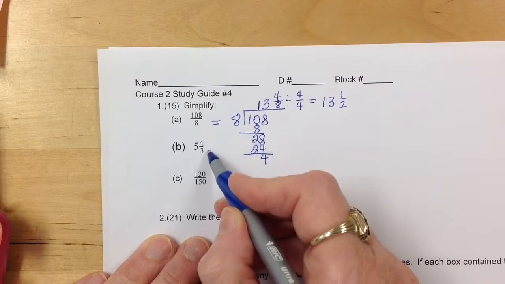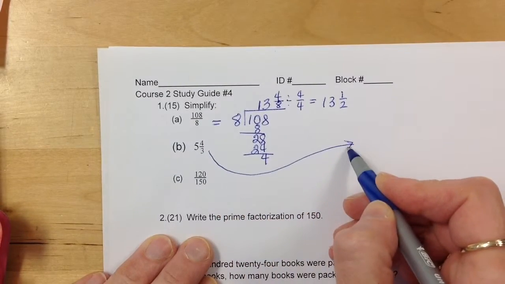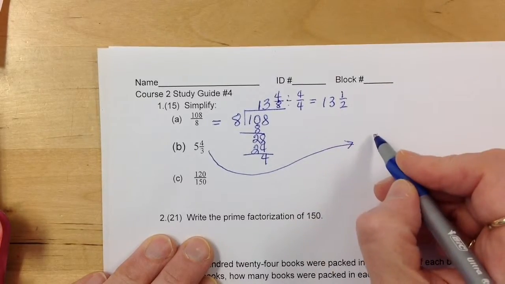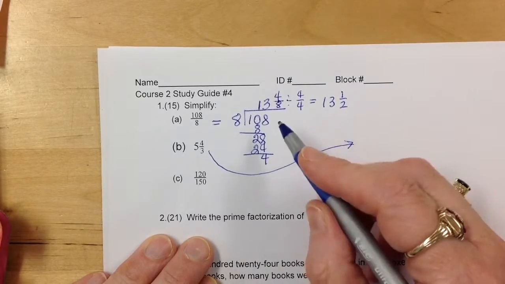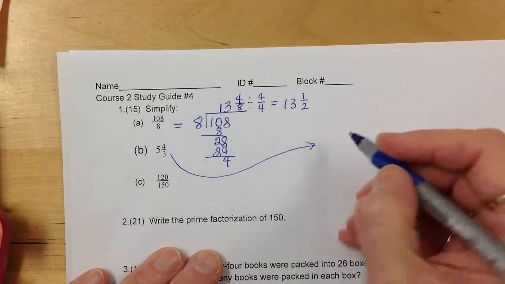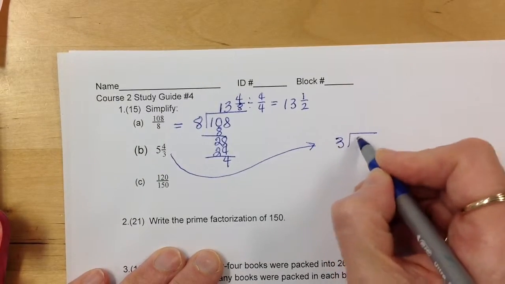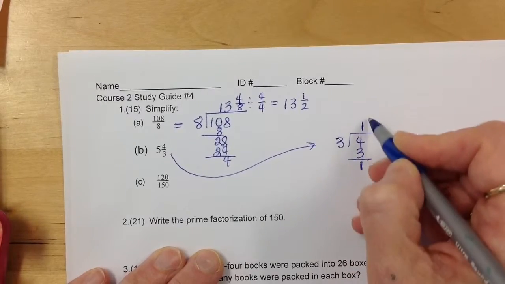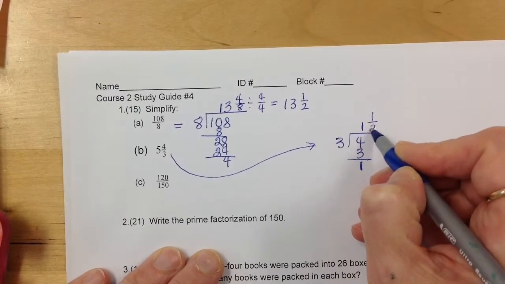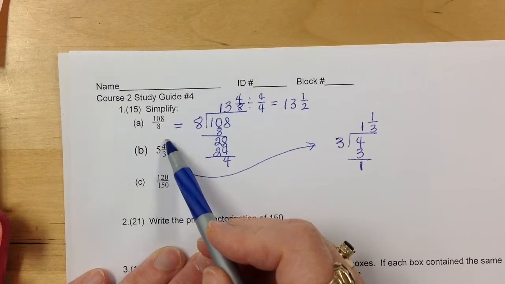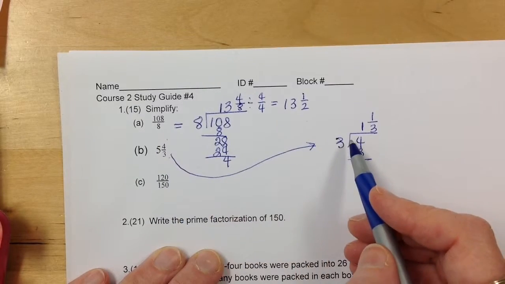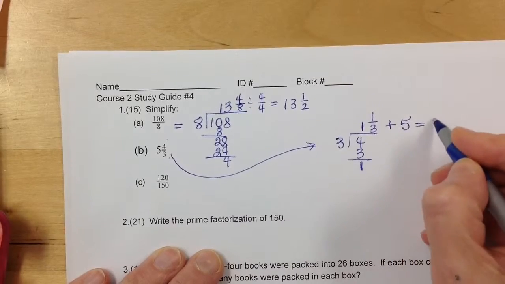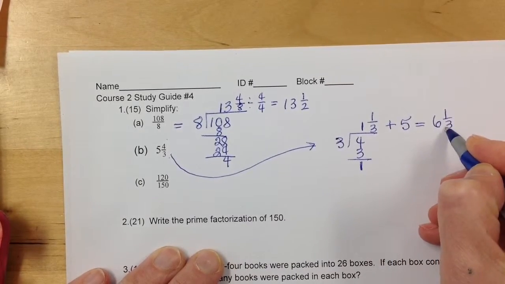5 4/3, I'm going to go over here and do that one. I'm first going to take the 4/3 and do the same thing I did with the 108 over 8. I'm going to divide 3 into 4, and it goes one time with 1 left over, so remainder over the divisor. So now I've got the 5 4/3. The 4/3 became 1 1/3, so I'm going to add the 5 back to it, and I have 6 1/3.